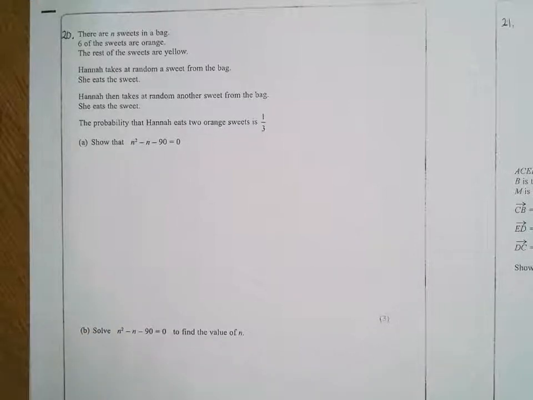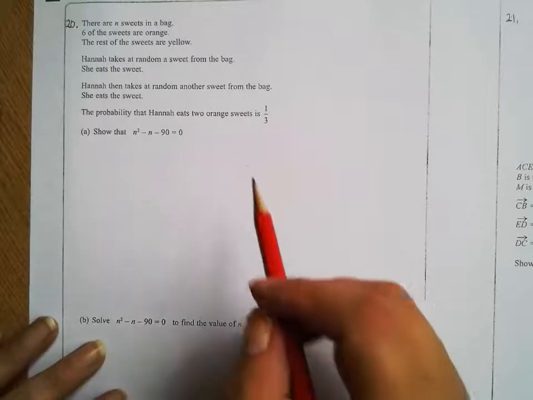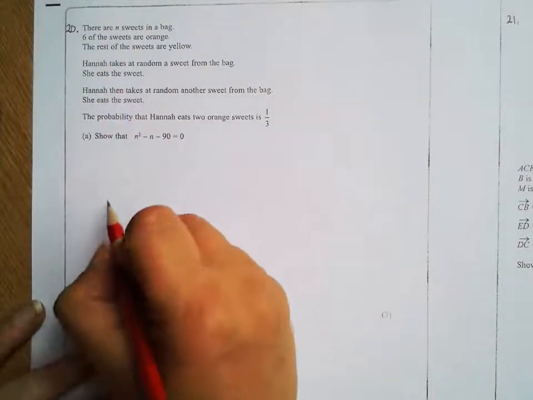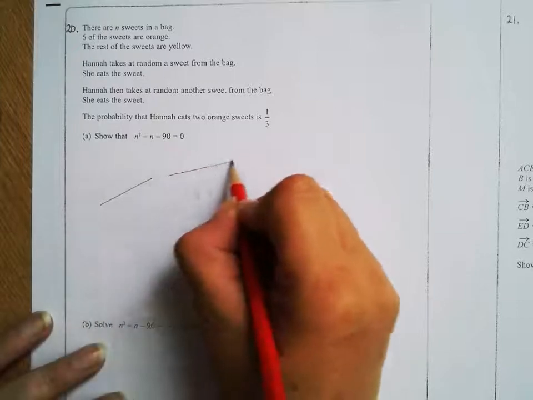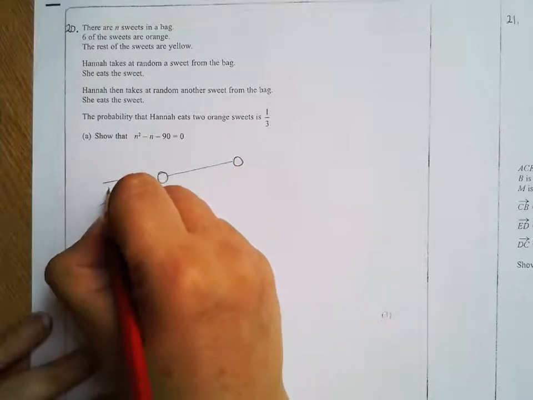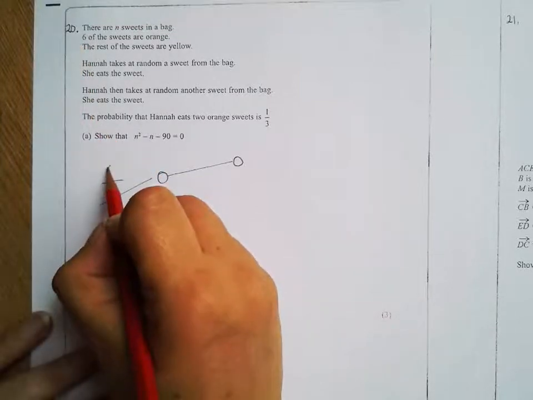Last year's exam, this question pretty much caused Twitter to break, with people making some fairly unkind comments about Hannah and her sweets. But it's basically combining algebra with a probability tree. So we're only interested in her eating 2 orange sweets, and we know that there are n sweets in a bag. So if you imagine the part of the probability tree that's orange and orange, when she takes the first sweet, there are n in the bag, of which 6 are orange.